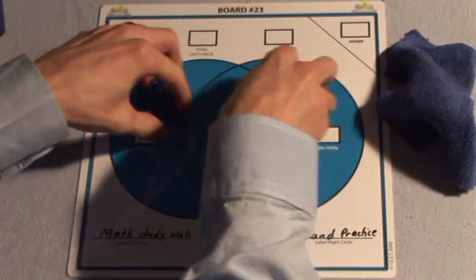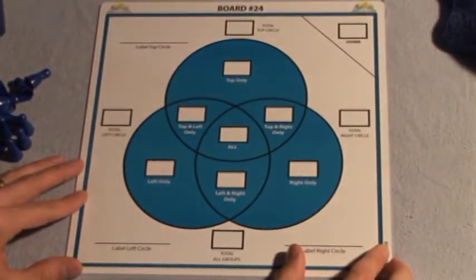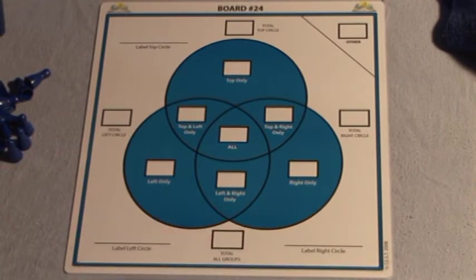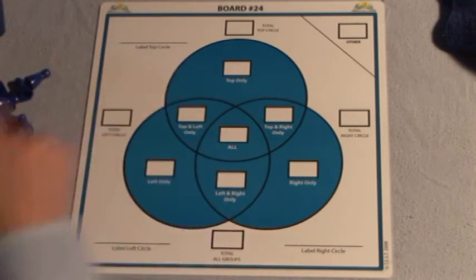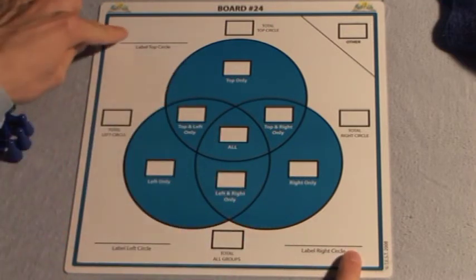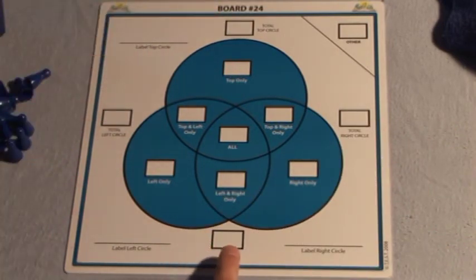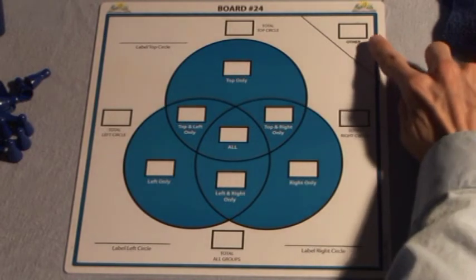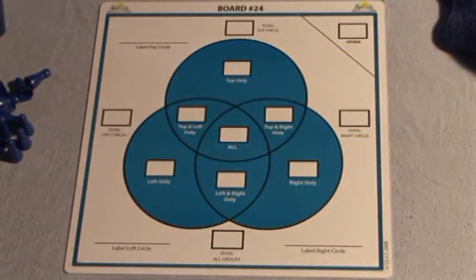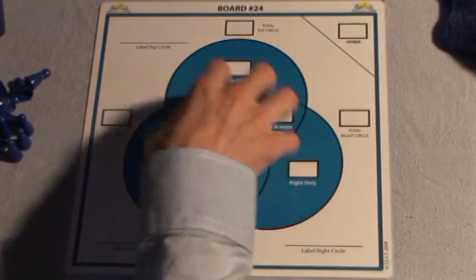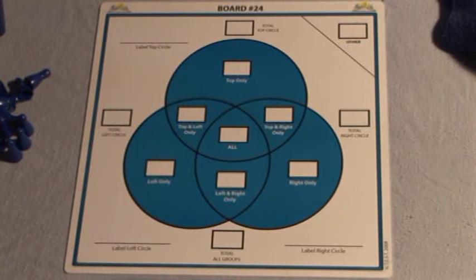boxes. On the reverse side of board number 23 is board number 24, and you can use this board whenever you have 3 total groups. You can see there are 3 circles, 1 representing each group, 3 spaces for the labels, 3 spaces for the total of each circle, the total for all groups along the bottom, and again the other box if any of the values fall outside of the 3 main categories. This is how you use boards number 23 and/or number 24 to create Venn diagrams.